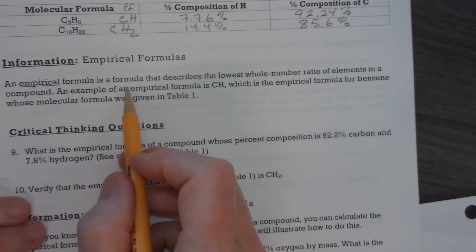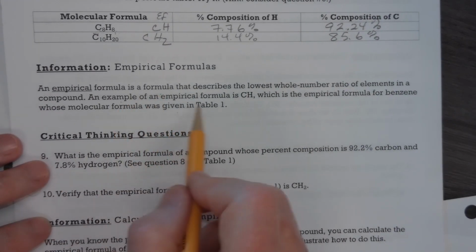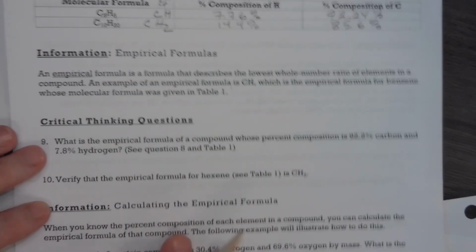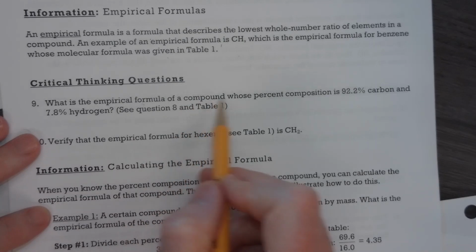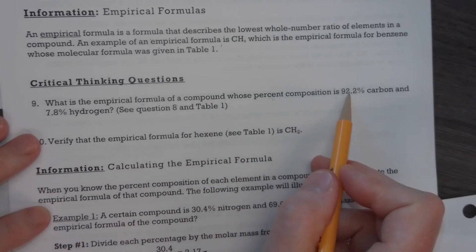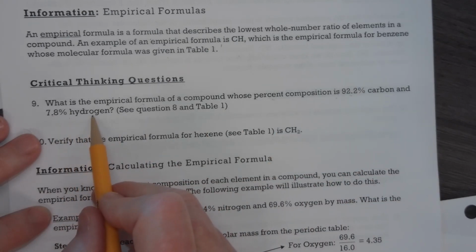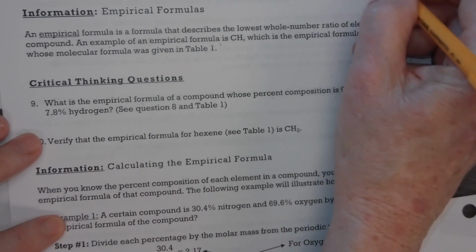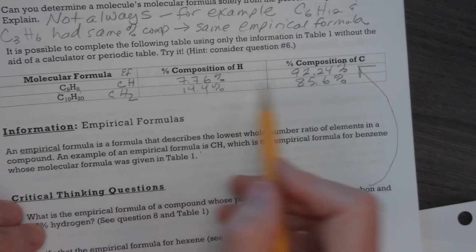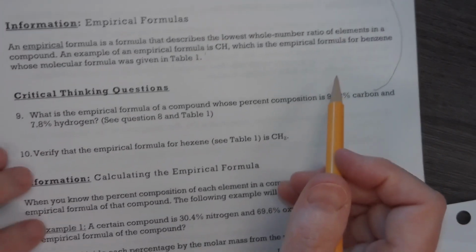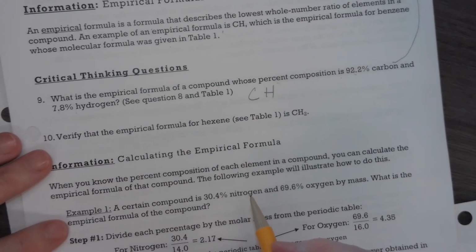An empirical formula is a formula that describes the lowest whole number ratio. All right, in this example it is CH, which we've already talked about in class. Here it says, what is the empirical formula for a compound whose percent composition is 92.2% carbon and 7.8% hydrogen? This looks just like this one up here. This was 7.8% and 92.2%. So I know the empirical formula is going to be CH because it's exactly the same.